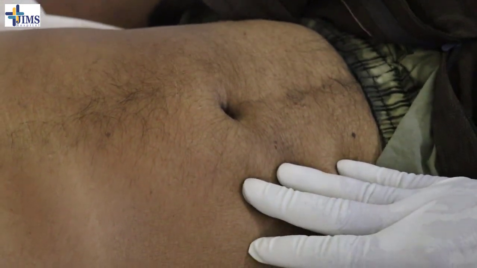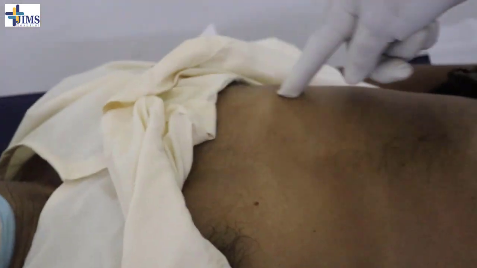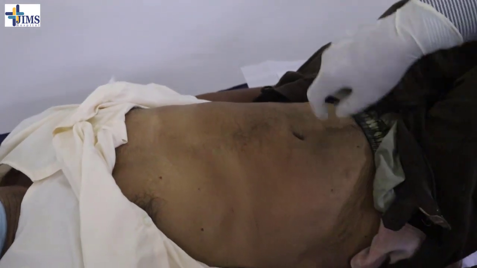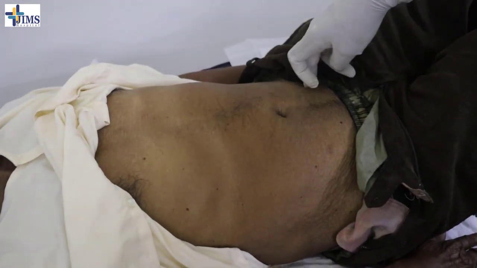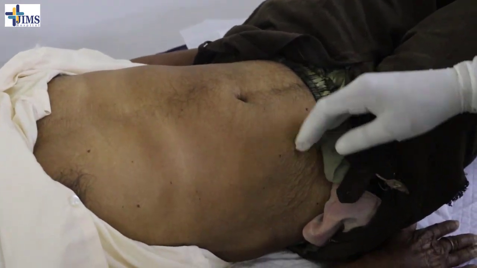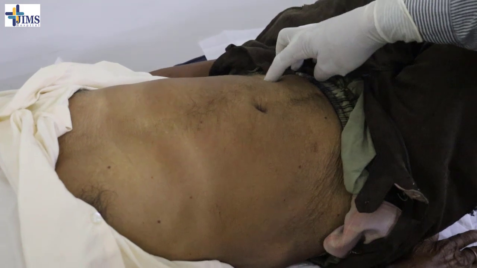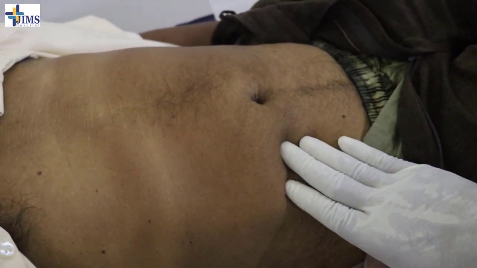Then you must know the regions of the abdomen. This is the mid-clavicular line to mid-clavicular line, transpyloric plane and transtubercular plane. So it is divided into 9. So you check tenderness one by one. So patient has complained of this. So in deep tenderness we shall examine.